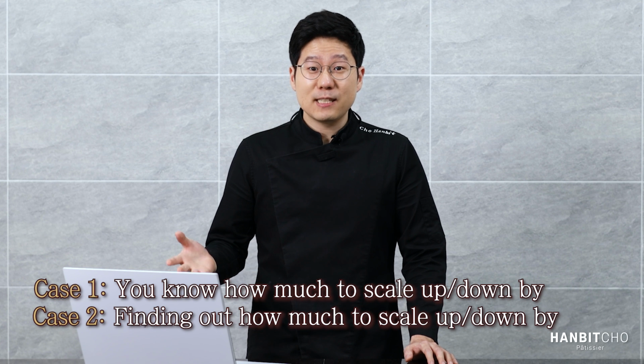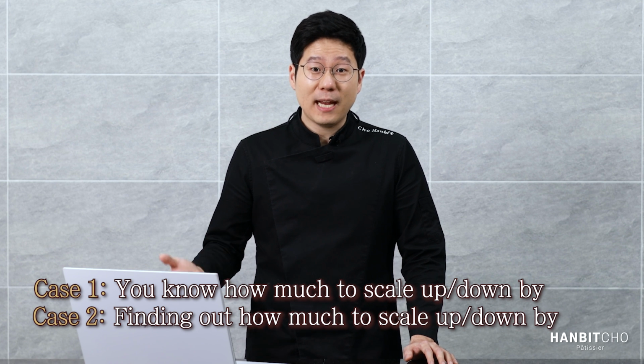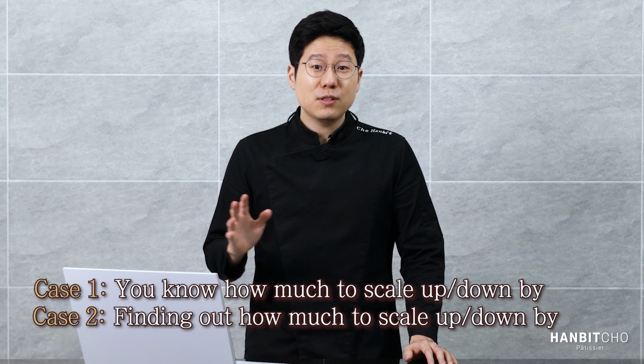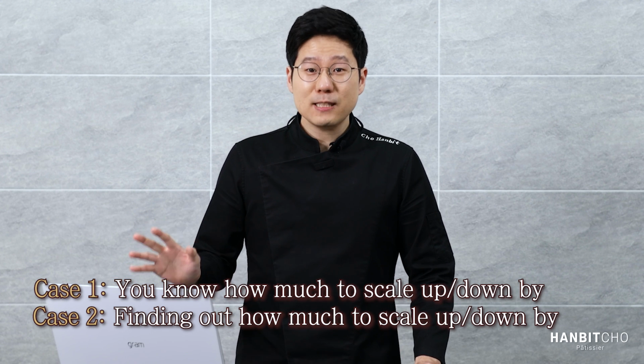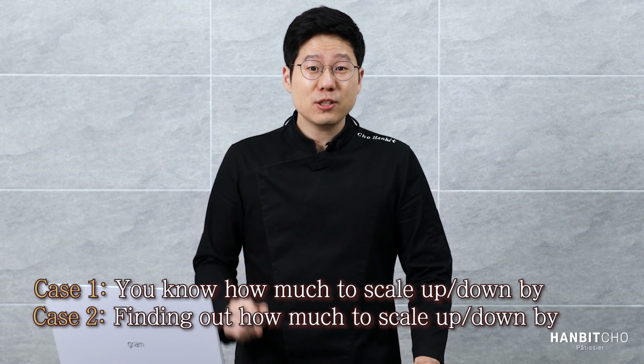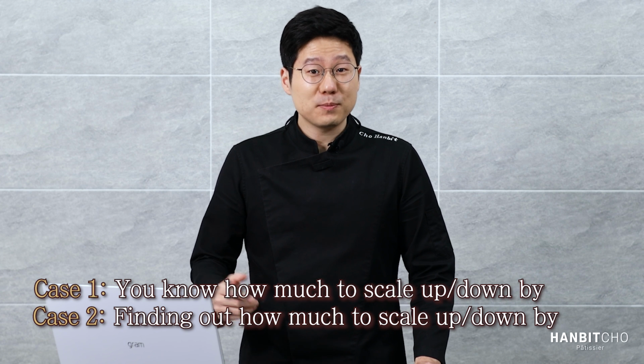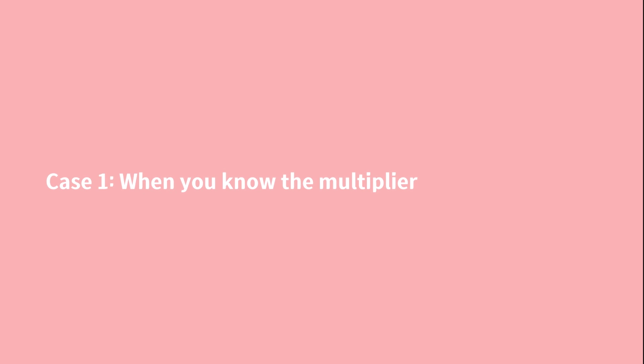The other case is when you're using a different size pan or a mold and you have to adjust the recipe to fit the size of that pan or the mold. And that's where it becomes slightly tricky, especially with square pans or round pans. Firstly, I'll cover the first case, when you know exactly how much you want to scale up by.